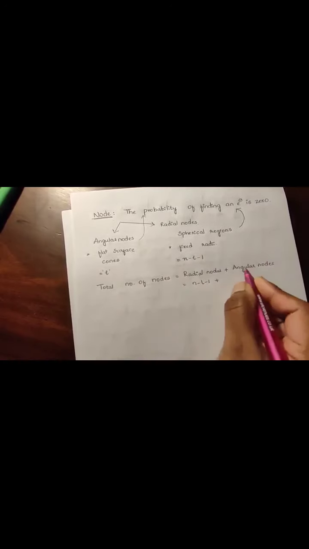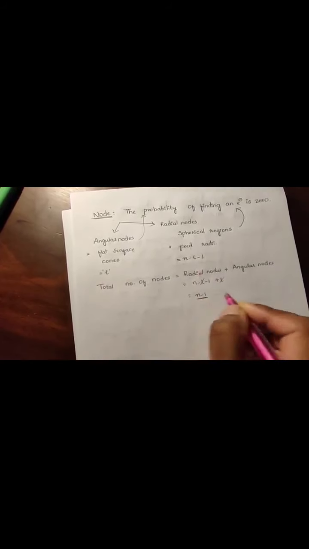Total number of nodes is equal to radial nodes, n minus L minus 1, plus angular nodes, L. So plus L minus L, the number of nodes is equal to n minus 1, the principal quantum number minus 1.